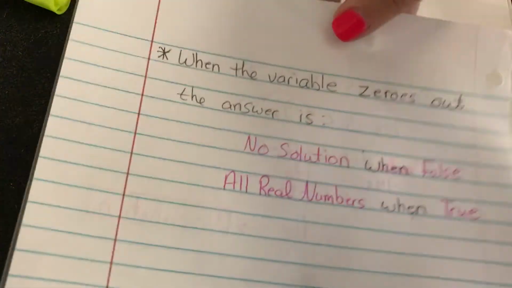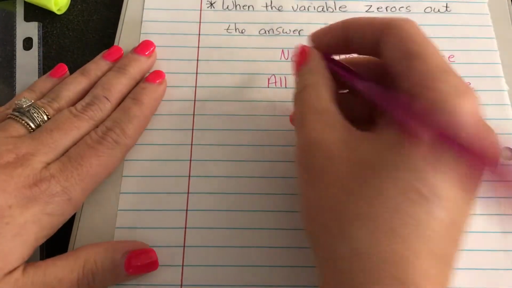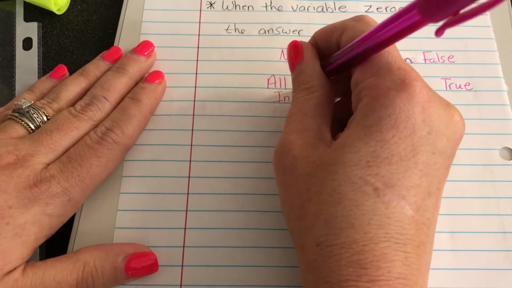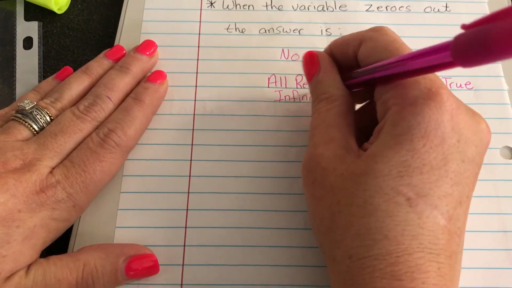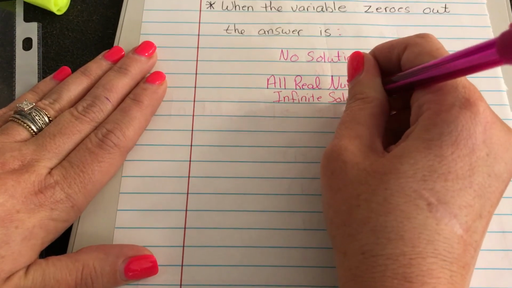I'm going to write infinite on this one, because you can also say that it is infinite solutions.